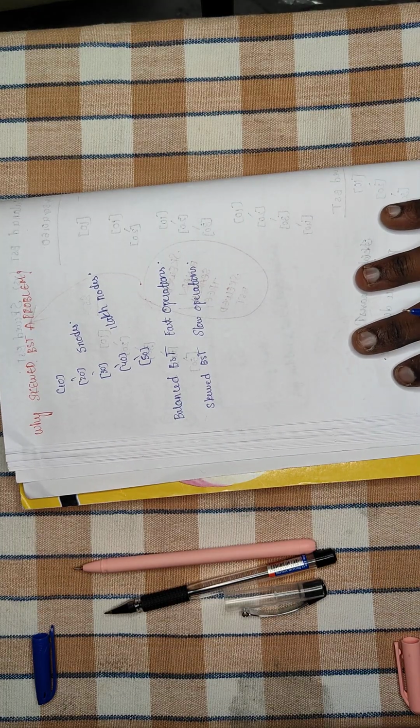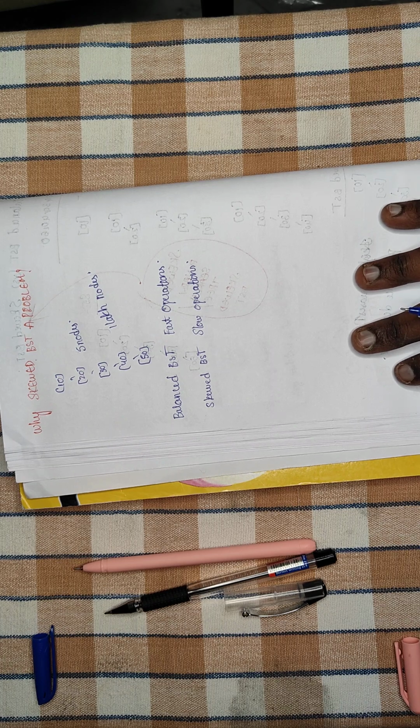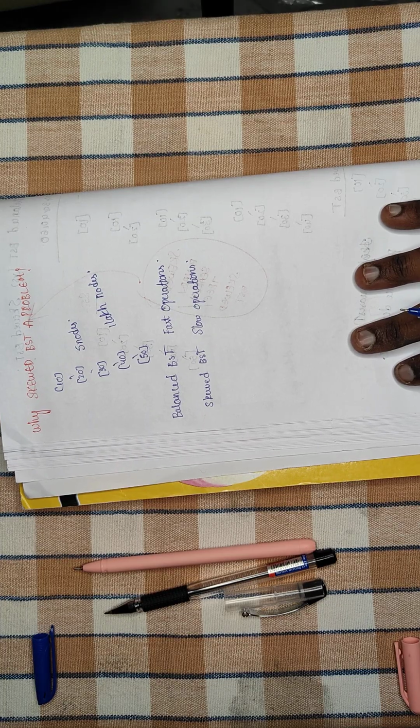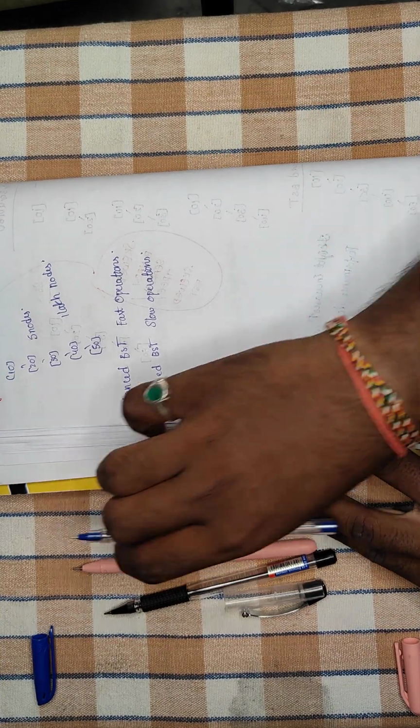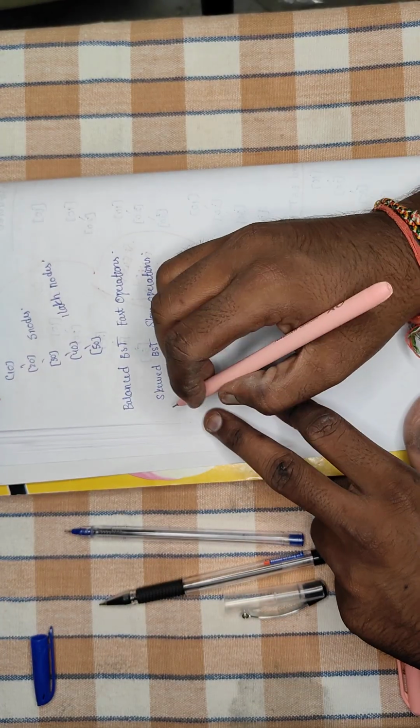In a balanced tree, the height remains relatively small. In a skewed tree, the height becomes very large. Therefore, we need a tree that automatically maintains balance. This is where the AVL tree comes into the picture. Now, one of the important topics I'm explaining. So what is an AVL tree?